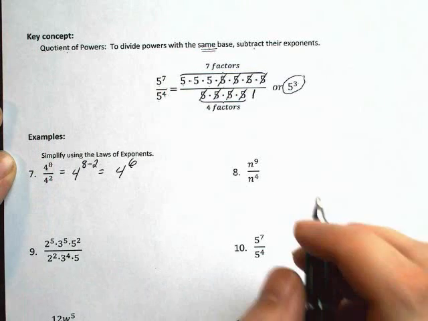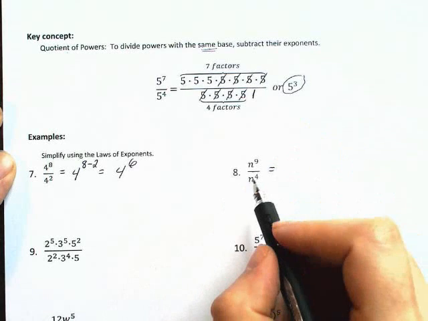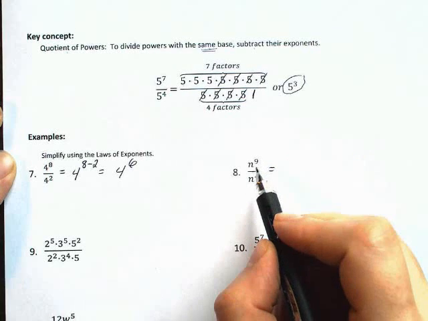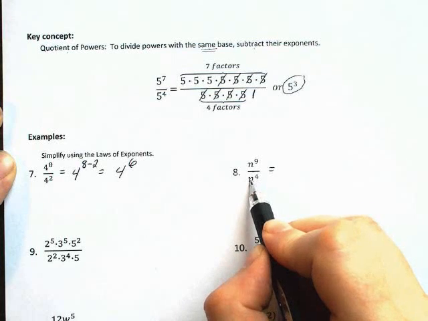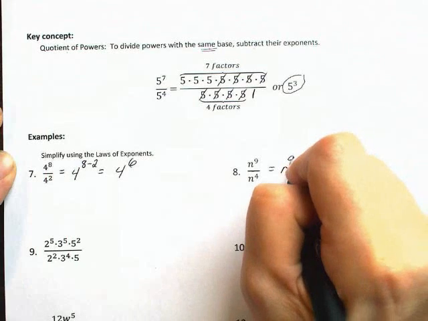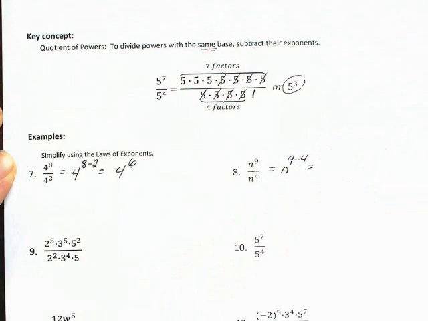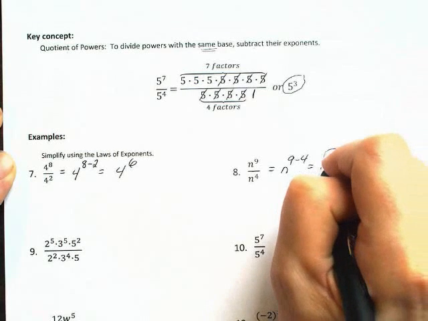Okay. Let's try number 8. This is a division problem, and using the quotient of powers law, to do a division problem where the base is the same, you write the base and subtract the exponents. That's going to make an answer of n to the 5th power.